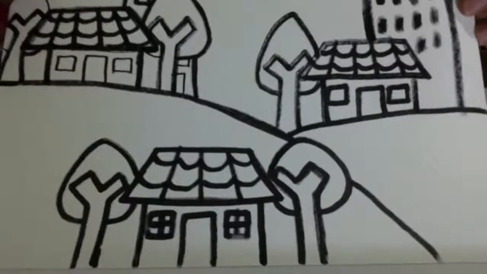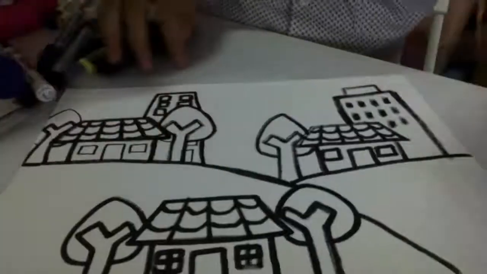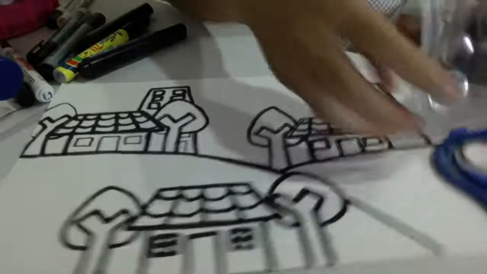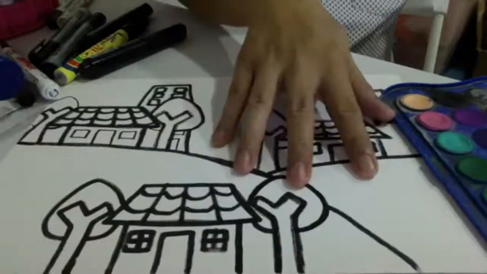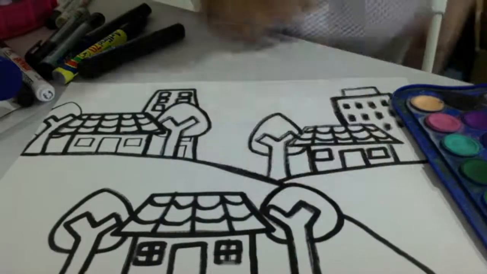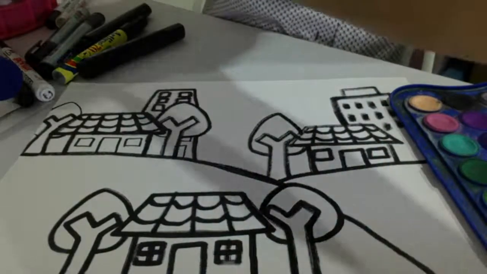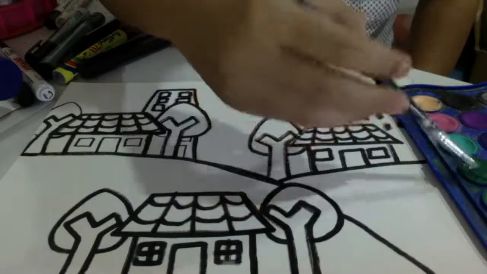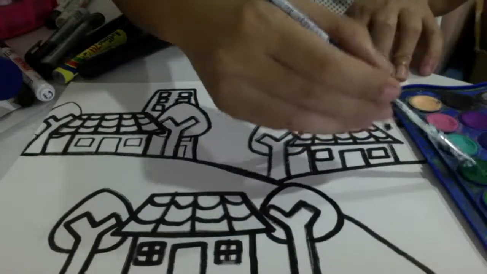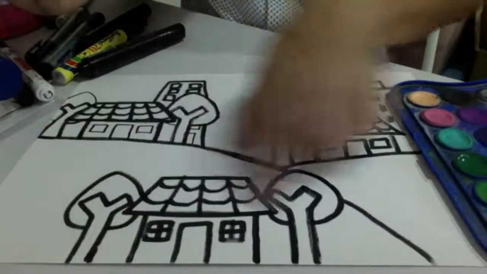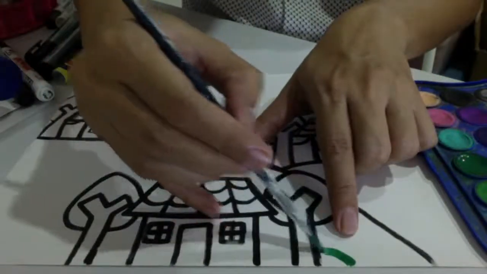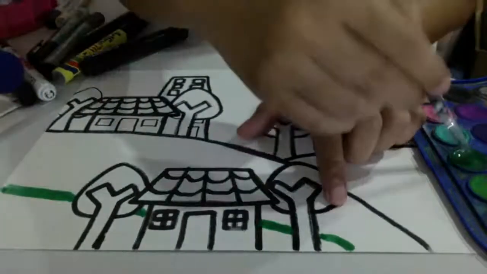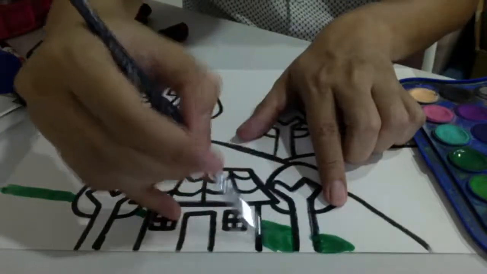Okay, now we're going to go to the next step, which is coloring. All right, now I am working with my watercolor like this, and then we're going to color everything. And don't forget, we are going to use the blending, what we call the gradient, right? And the first layer on this area, I'm going to use green, dark green first. Okay, I'm using a dark green on this area first.